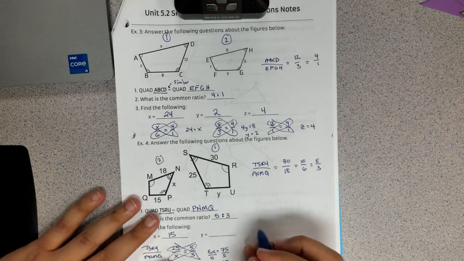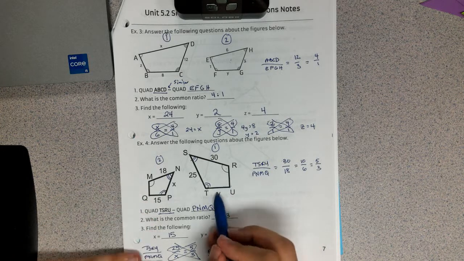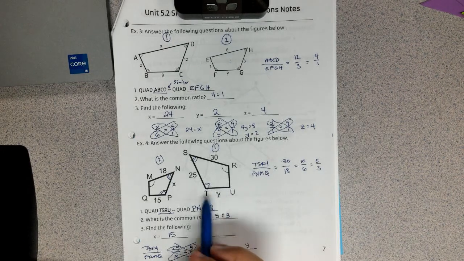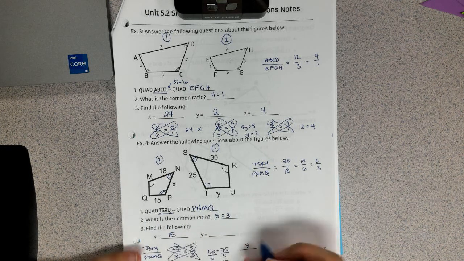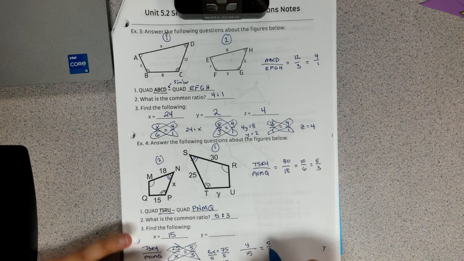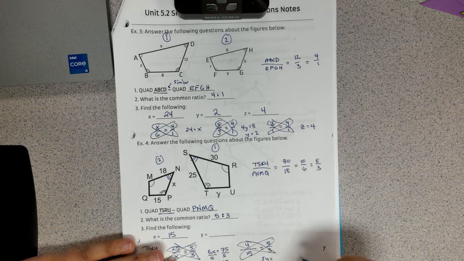I do the same thing for Y. So Y, again, we have Y over TSRU. This is TU, so I need to match first and third, which is PQ, which is 15, is equal to 5 over 3. I cross multiply, and I get 3Y is equal to 15 times 5.